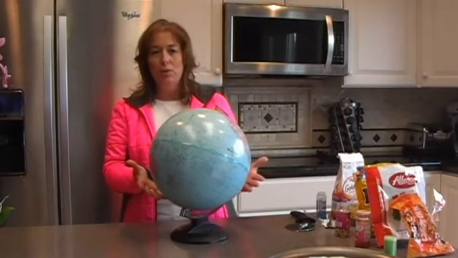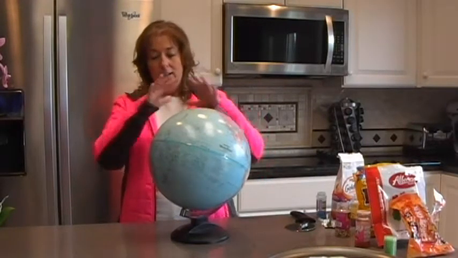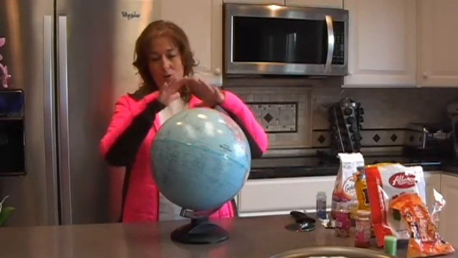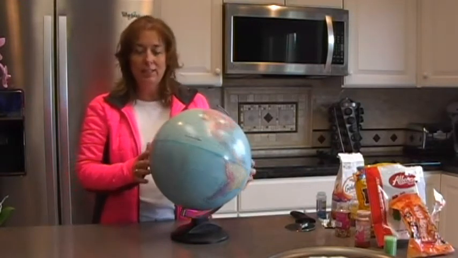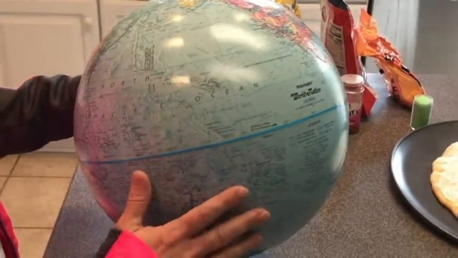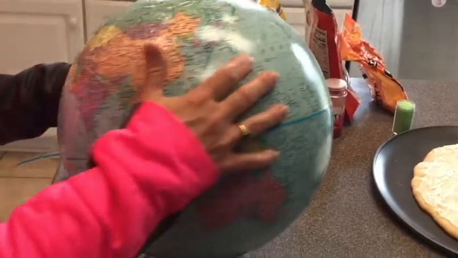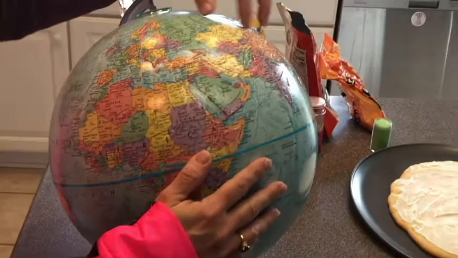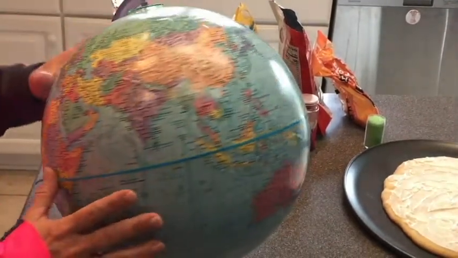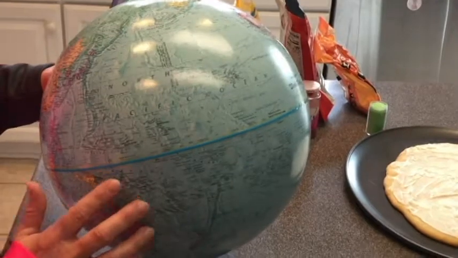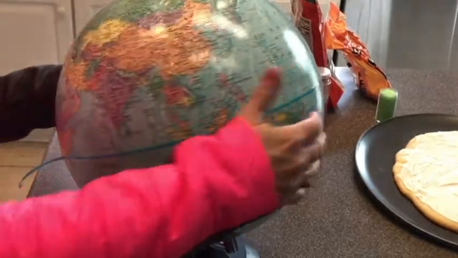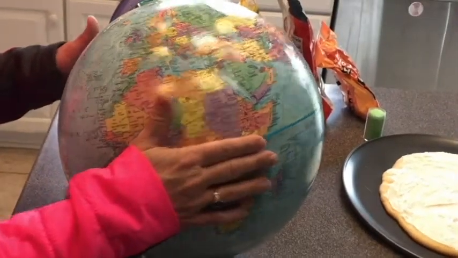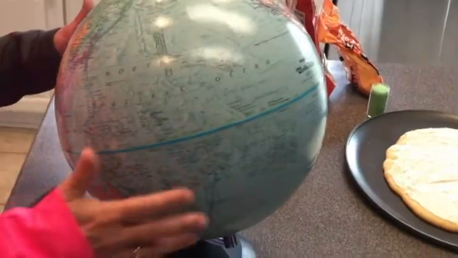One of the things that we notice about this globe is that the earth is round. So you can see that the earth is round. And there are a lot of different colors on here. The bulk of the colors represent countries and different states or provinces. And the blue represents all of our water. So look at this globe here, and you can see that there is a lot of water on our earth. So with that in mind, we are going to make our cookie now.